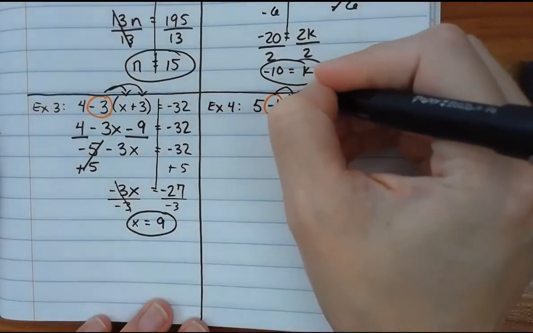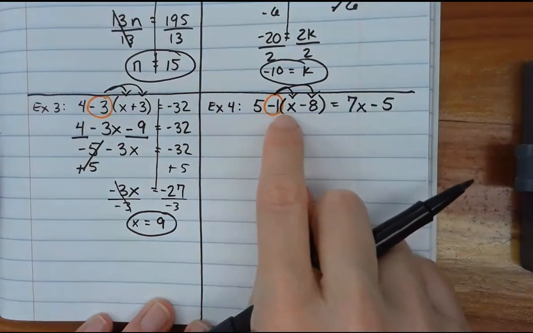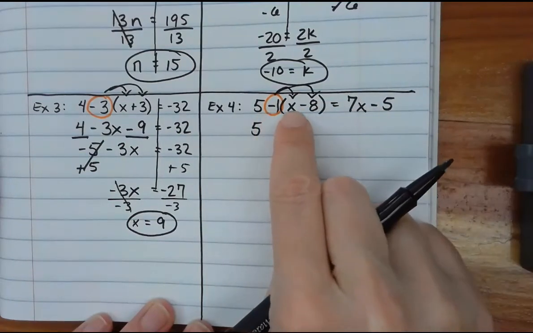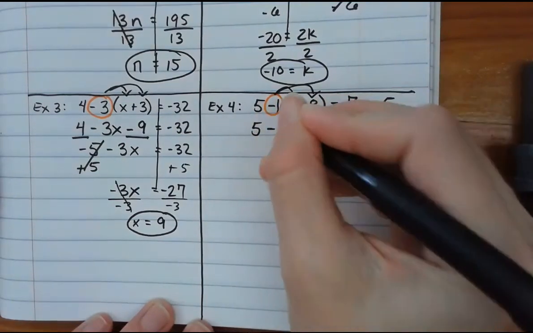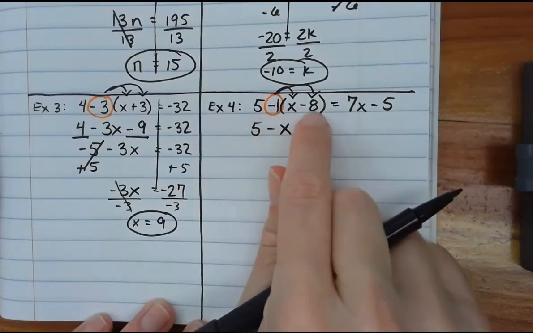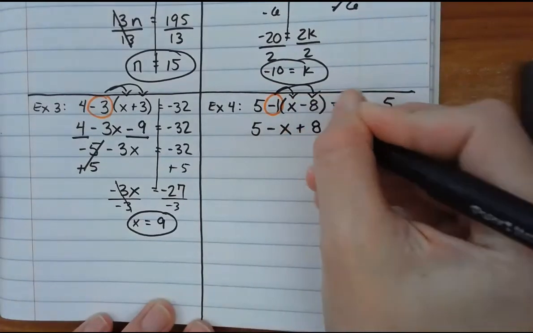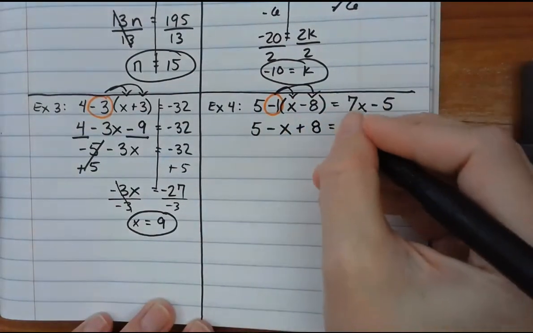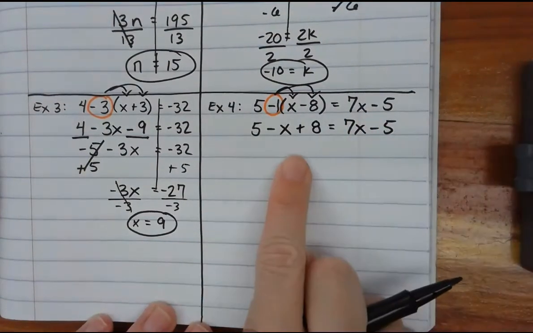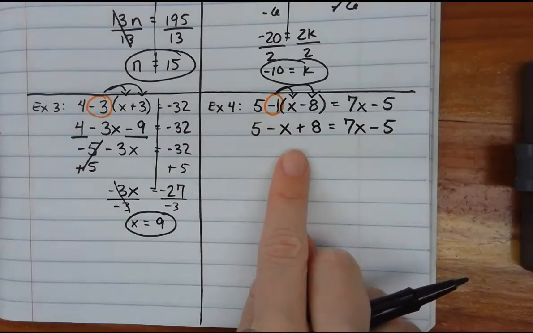So that's my first step: I'm going to distribute the negative in front of the parentheses, which was really a negative 1. So I'm going to bring down my 5. Negative 1 times x is negative x, and negative 1 times minus 8, or think of that as a negative 8, negative 1 times negative 8 is a positive 8. That's going to be equal to, on this side, we still have 7x minus 5. The distributive property, done.